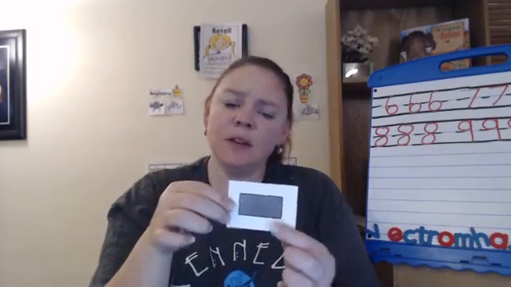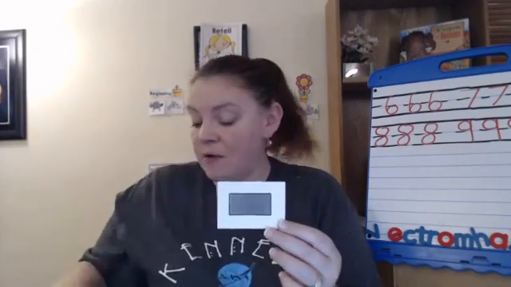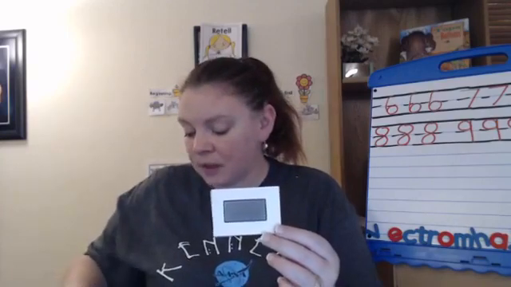Rectangle. Rectangles look all wrong. They have 2 sides that are short and 2 sides that are long. Rectangles have 4 sides, but they are not equal. They are not like our square.